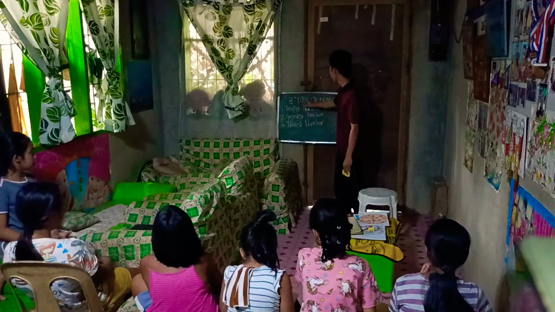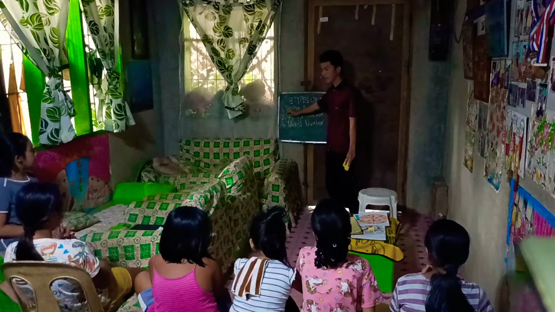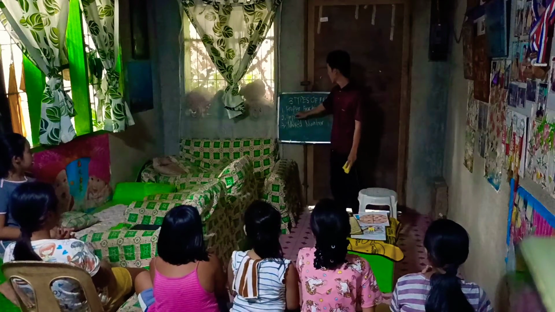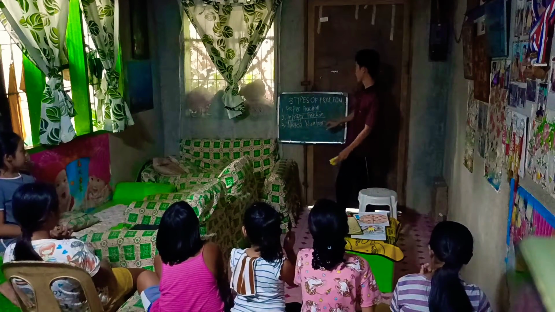So there are 3 types of fraction. So class, please read. Proper fraction. Improper fraction. Mixed number. Yes, that's right.